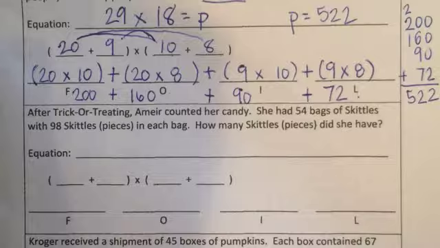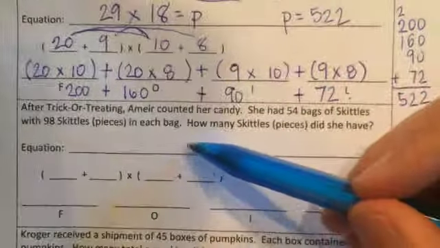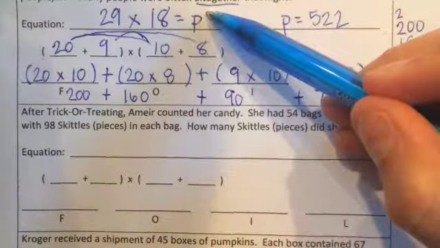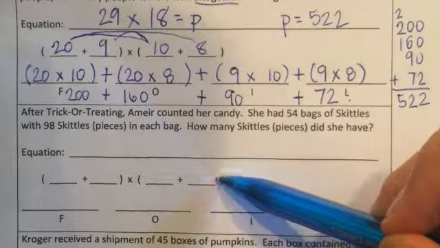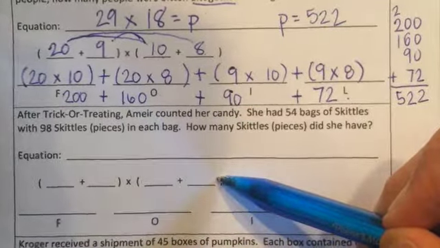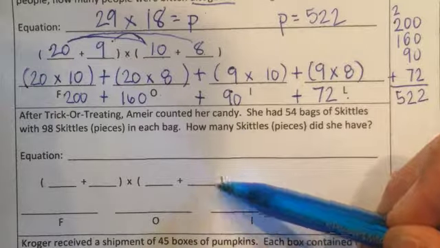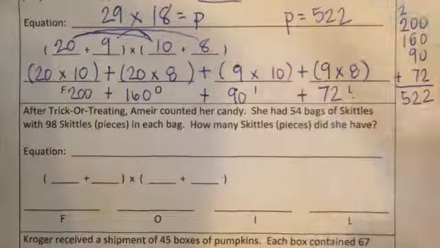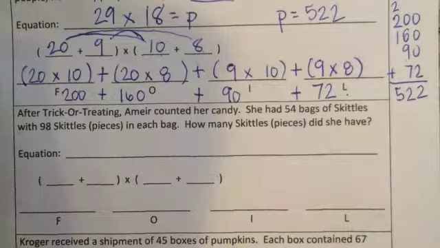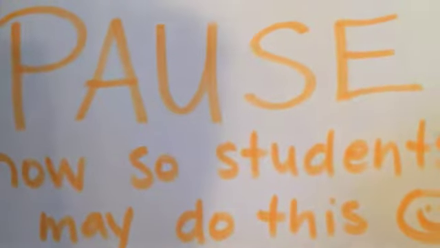Okay, so these are the things that I want you to try to do when you pause the video. Thing number 1 is to write the equation, just like we did up here. Thing number 2 is to write down how you would break it down, or decompose, the equation, just like we did right here. Okay, so please pause the video and take a minute to do that now.